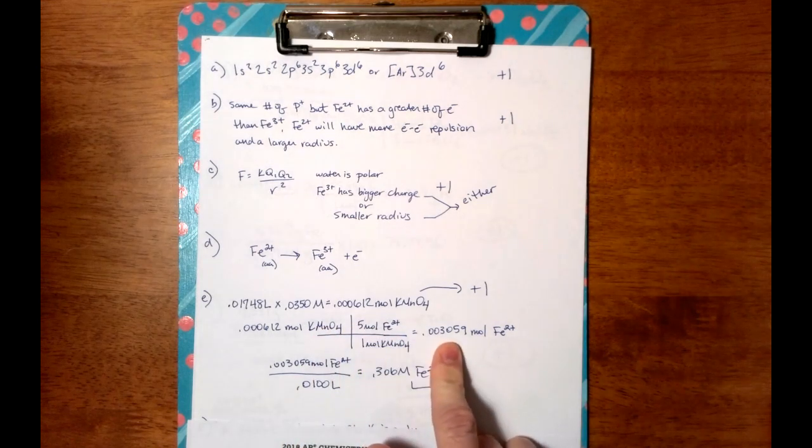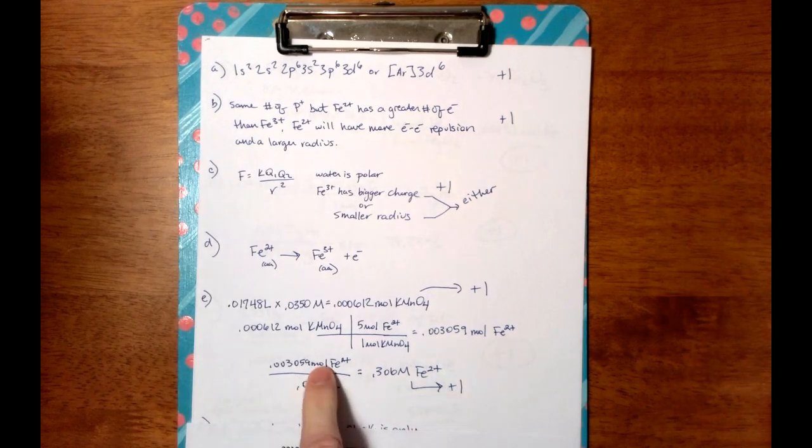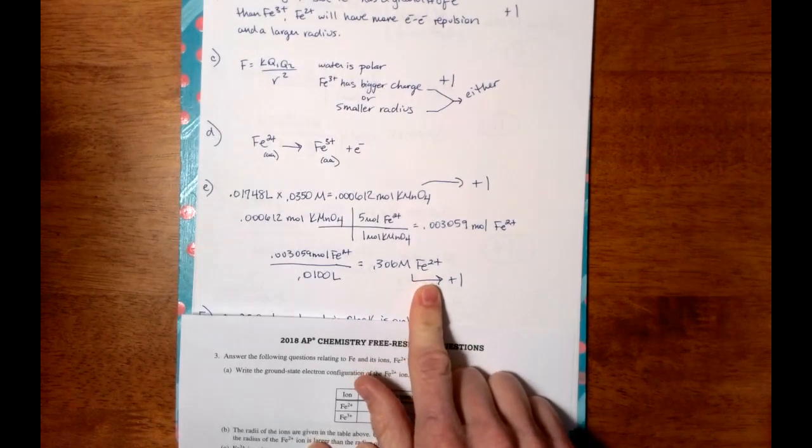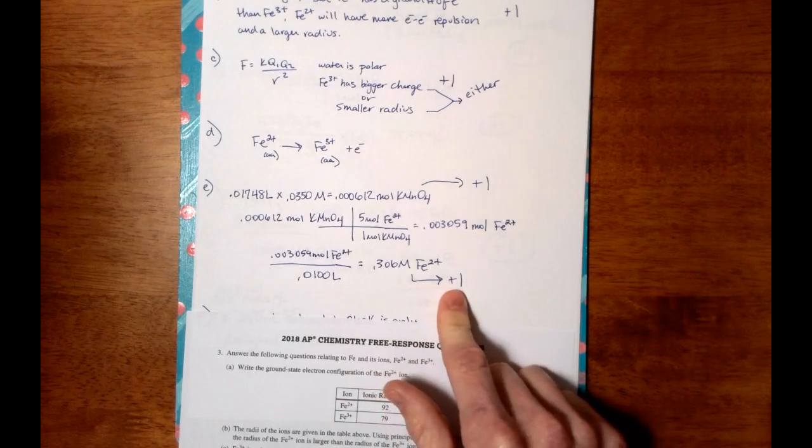We get 0.003059 moles of Fe2+. To get our molarity, we divide by the volume in liters. It was 10 milliliters, so 0.01 liters. We divide, and we get 0.306 molar Fe2+ for our answer. And that was 1 point for getting the correct value of the molarity.